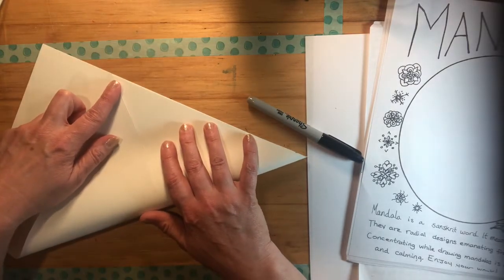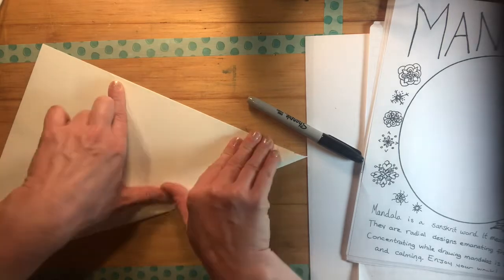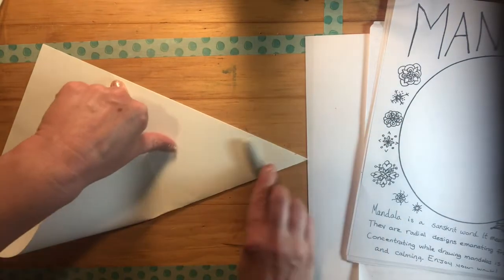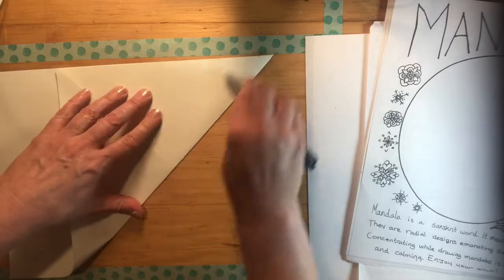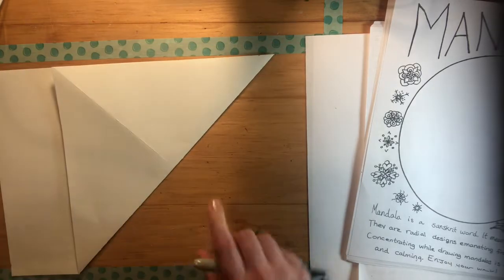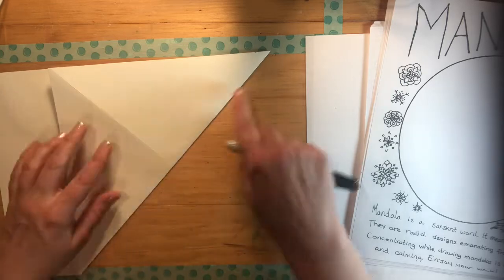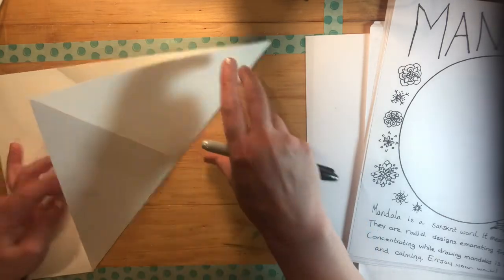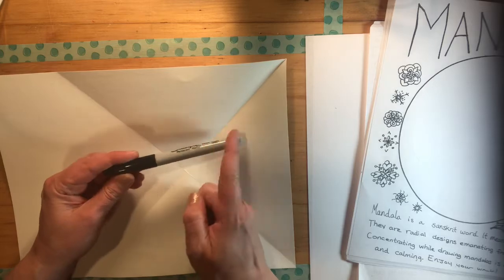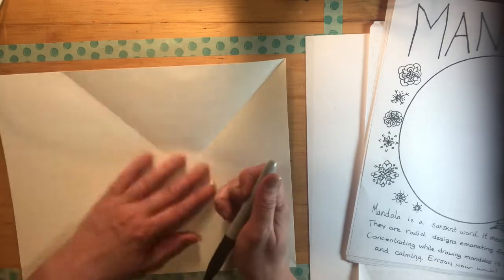Now, you know what? Don't do that with a colored pencil. You know why? Because a colored pencil has paint on the barrel and that will rub off onto your paper. So use something that nothing's gonna rub off, like a Sharpie.